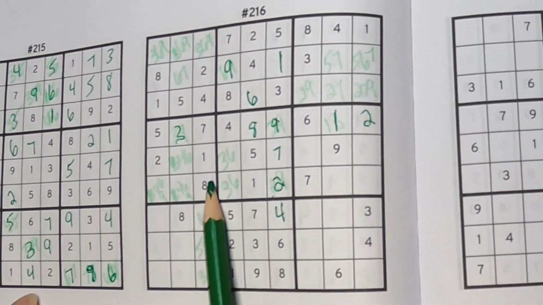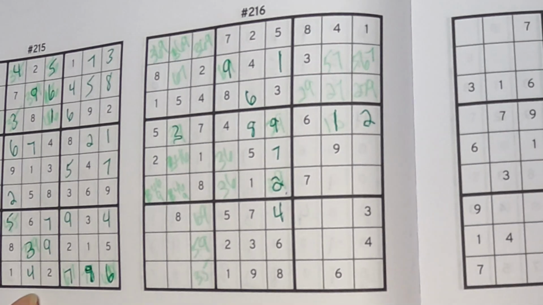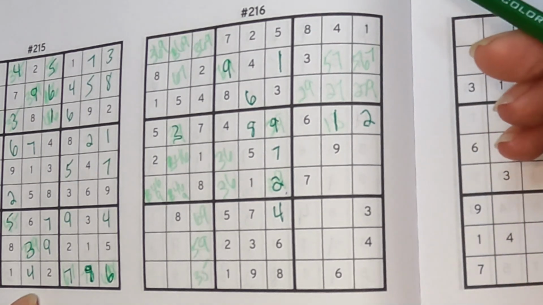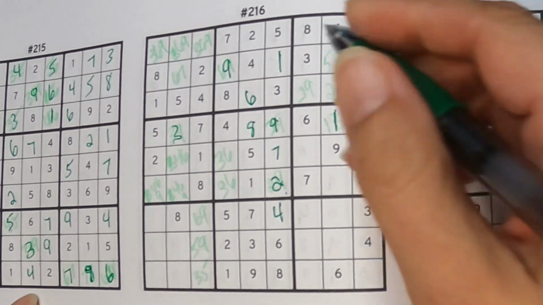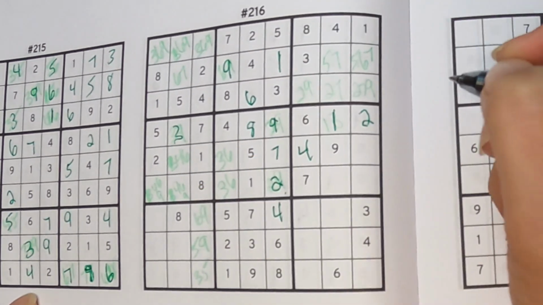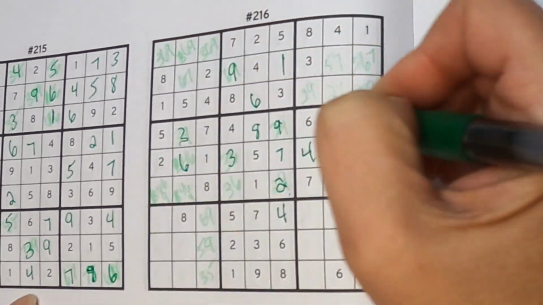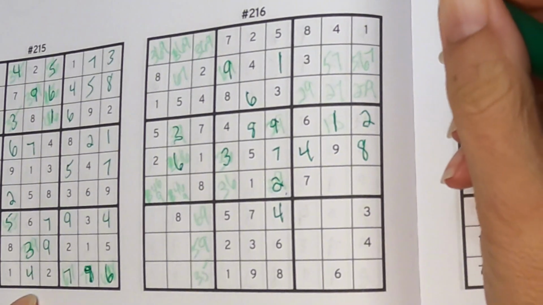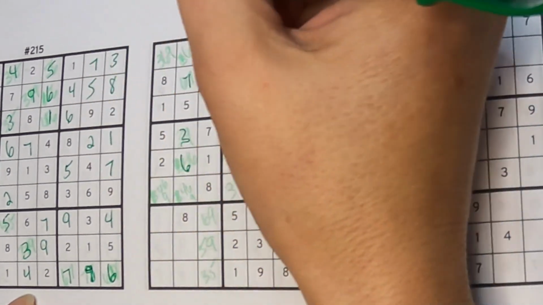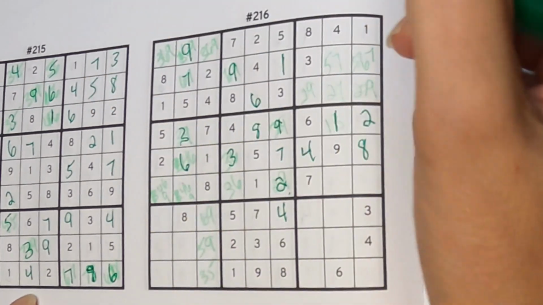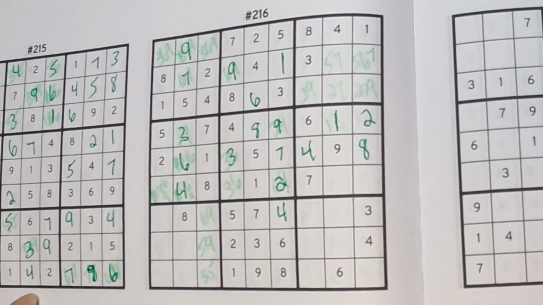If we look at this row, we're missing 3, 4, 6, and 8. We've got 3, 6, and 8 here. So this is our 4. That 4 makes this our 6, 3, 8. And that 6 makes this our 7 and 9 and 4.